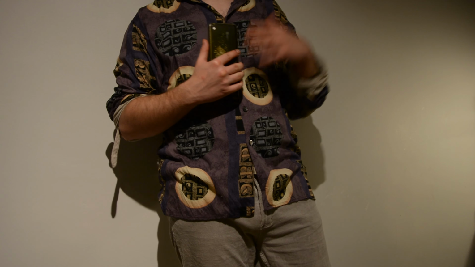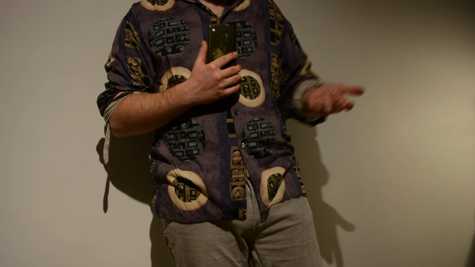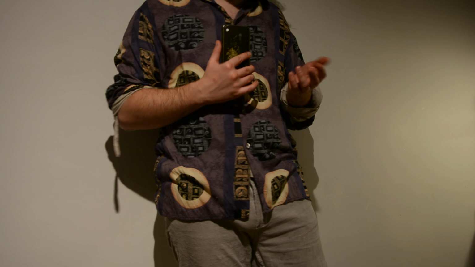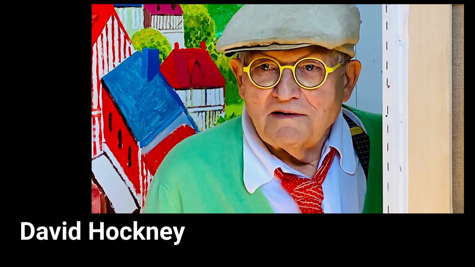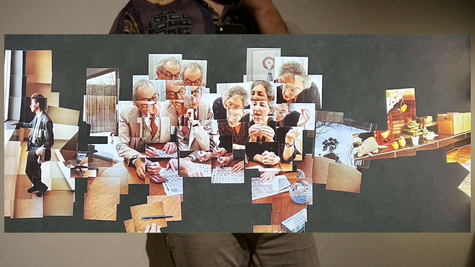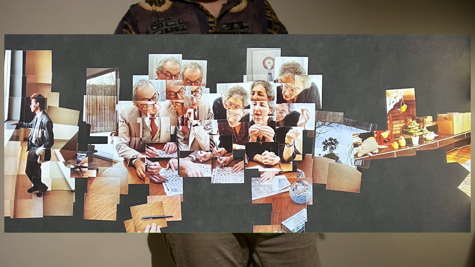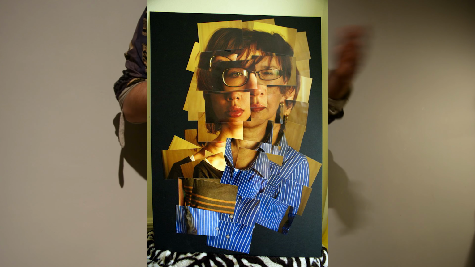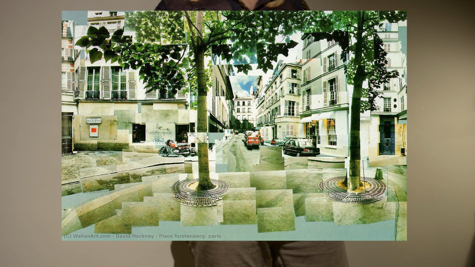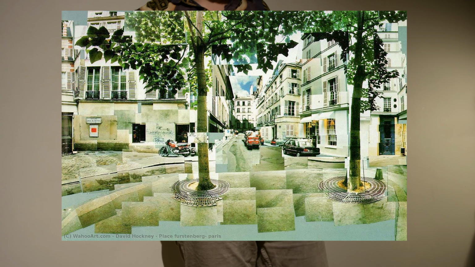The 1980s also saw some experimental techniques. For example, Joiners by David Hockney, which basically combines different pictures into one giant picture. And apparently he got the idea because he got frustrated that his camera wasn't wide enough to capture everything.